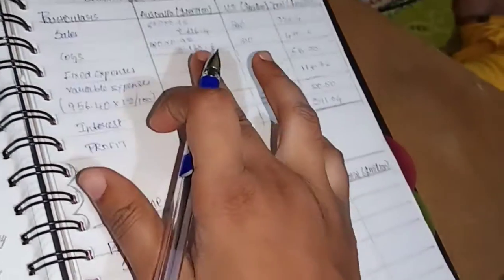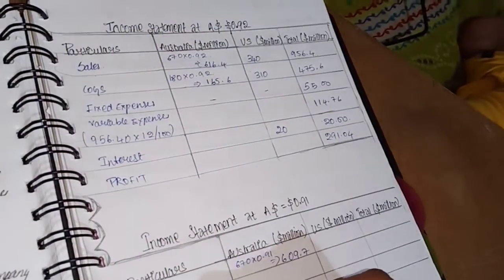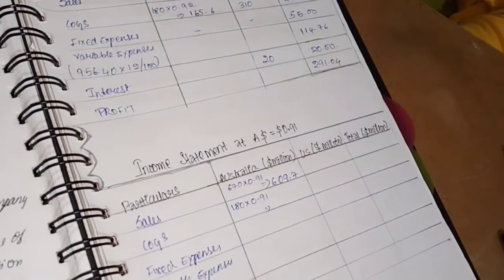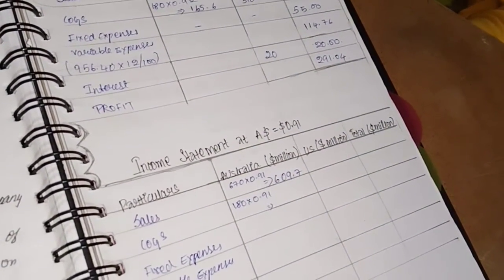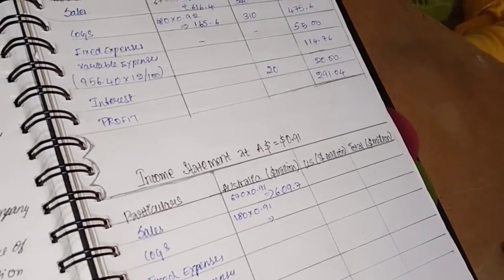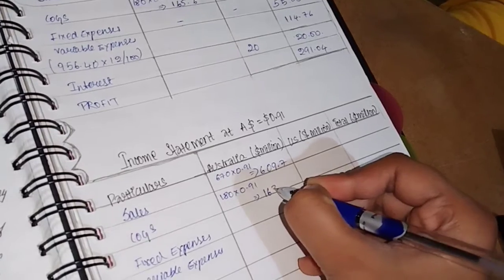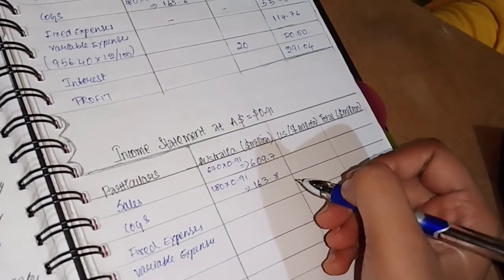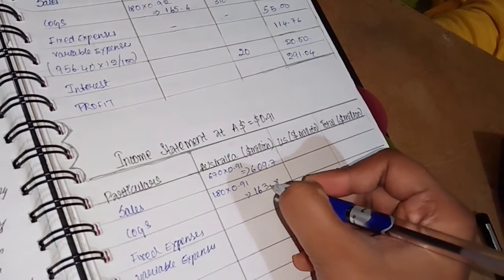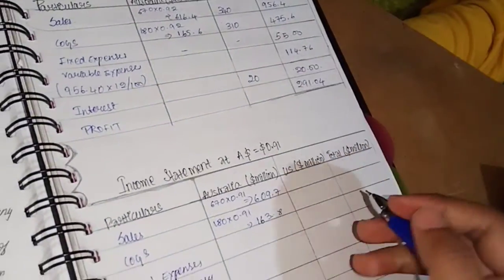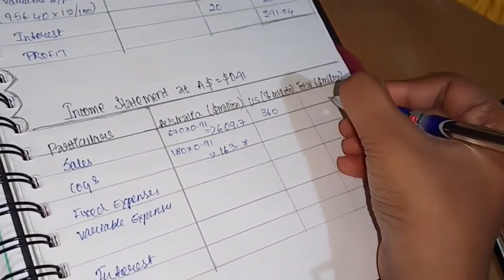The second also the same: 180 into 0.91 gives 163.8. Then 360 is given, so I write 360 here.